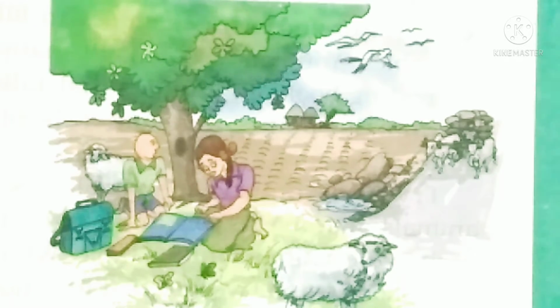Now if you see any living organism, they grow and they produce their own young ones. Like human beings, they will become papa, mummy, and then they have small children. That children will grow up and they will also become papa, mummy, and then they will also have their own children.